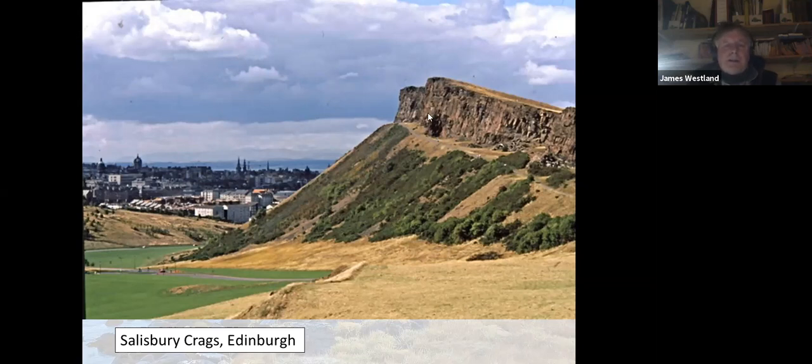It's made of a rock called teschenite. In fact, if you do a Google image search for teschenite, it's amazing how many images, about a quarter of the images that come up, are actually of Salisbury Crags.